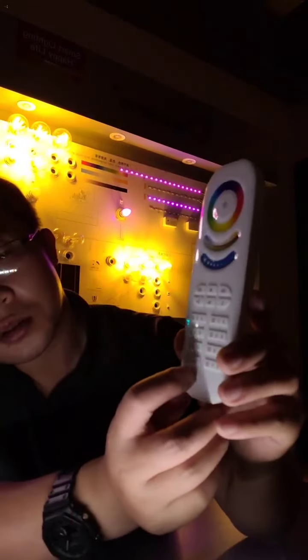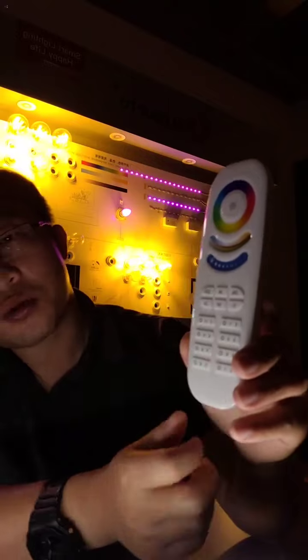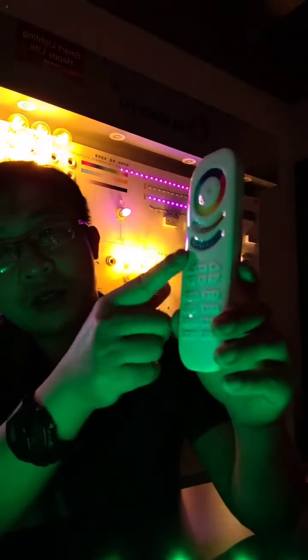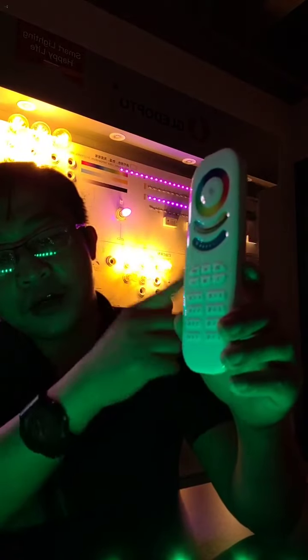I'm going to pair the controller to the 8th zone, the last zone, again. Okay. Turn on. Short press once. Now the light turns into green. It means the remote is paired with the controller. Okay.